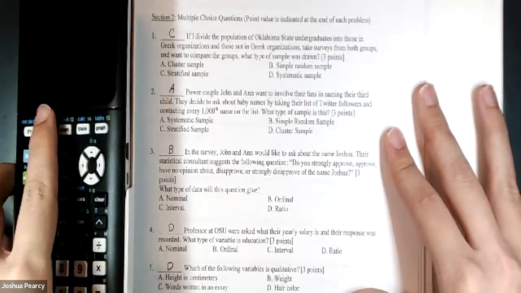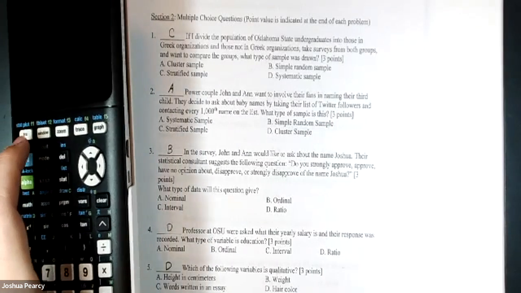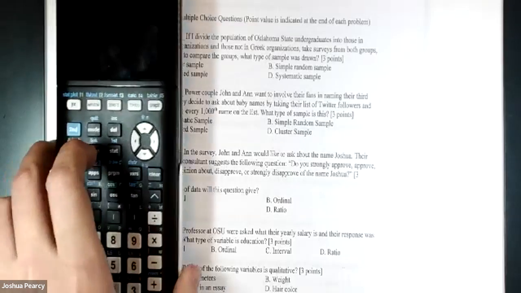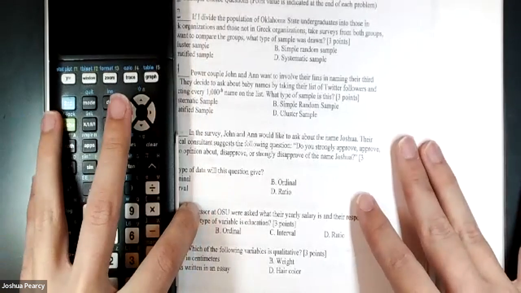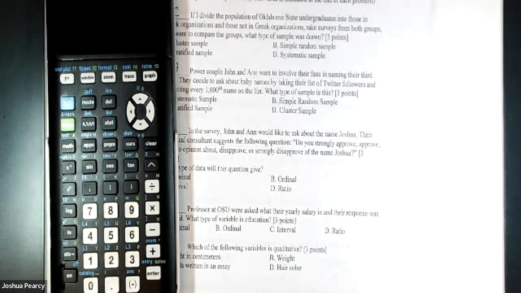Next, professors at OSU were asked what their yearly salary is, and the response was recorded. What type of variable is this? That one's kind of tricky. It's one of the 2 numerical ones. So it's either interval or ratio. Which one do you think it is? Ratio, yes, you can compare the salaries of 2 professors at OSU. So if you can compare the 2, then it's ratio.